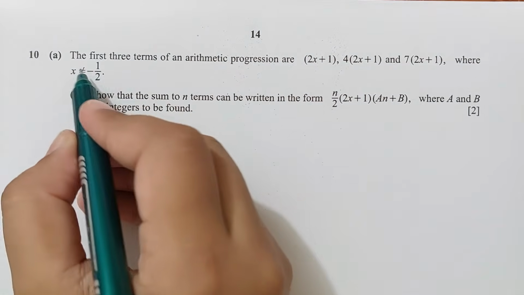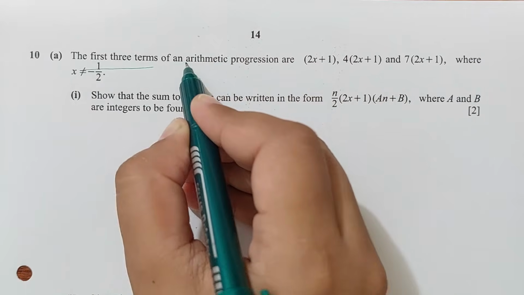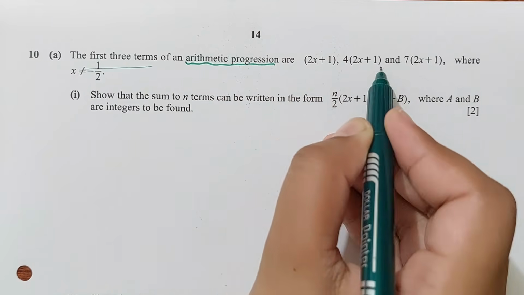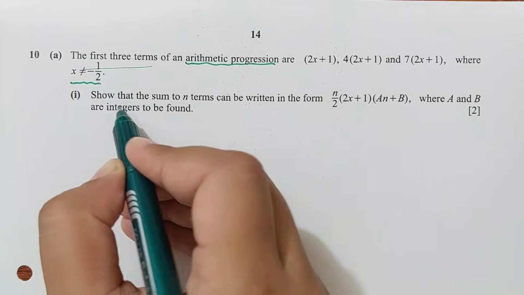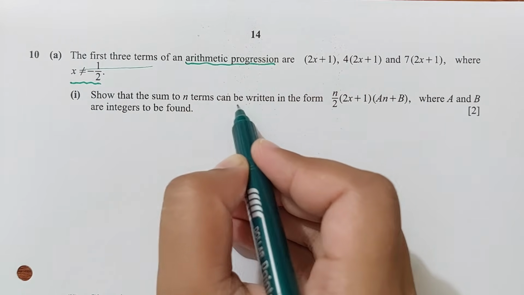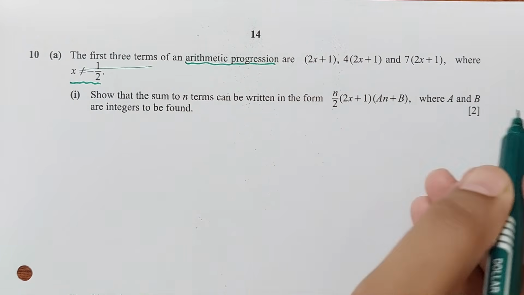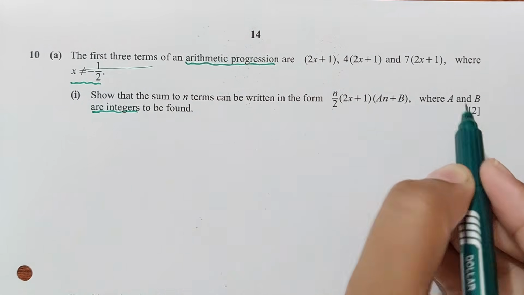Question number 10, part A. The first three terms of an arithmetic progression are 1, 2, and 3, where x is not equal to minus 1/2. Number 1, show that the sum to n terms can be written in the form where a and b are integers to be found.